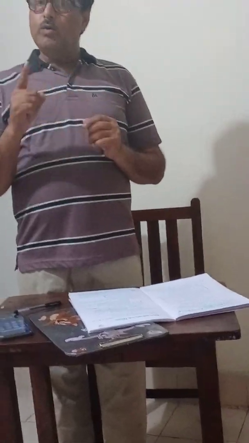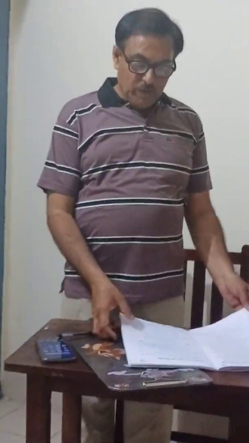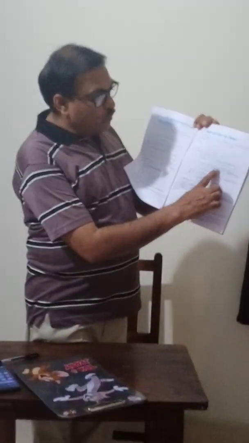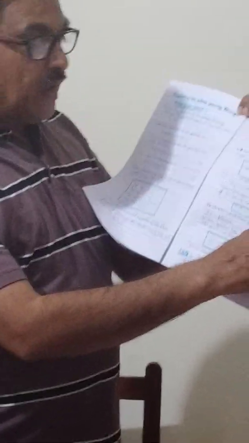So the angle between two planes is, if the angle is theta, then cos theta is given by a1 a2 plus b1 b2 plus c1 c2 upon under root a1 square plus b1 square plus c1 square times under root a2 square plus b2 square plus c2 square.